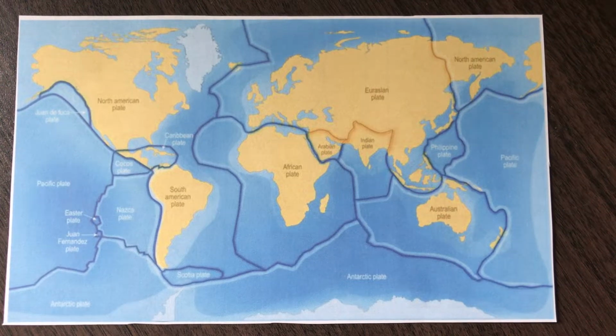Hello everybody, this is Mr. Airsome, and this week we're going to be talking about tectonic boundaries, the boundaries of the plates and the formations that are created when these plates interact.